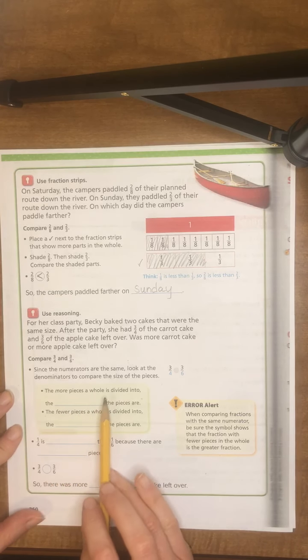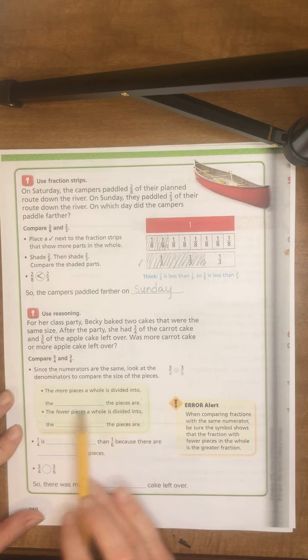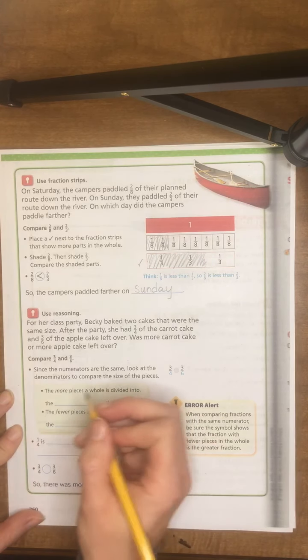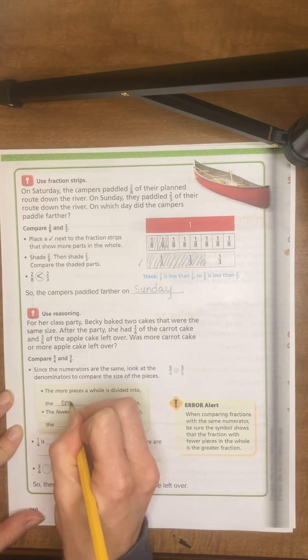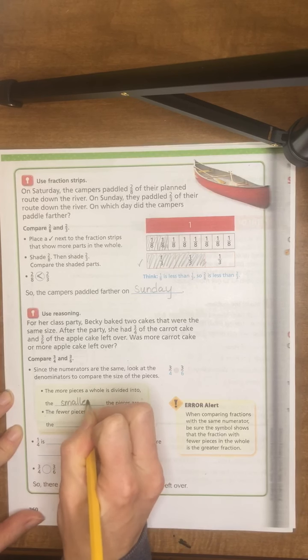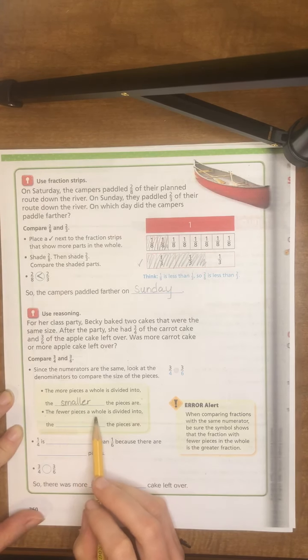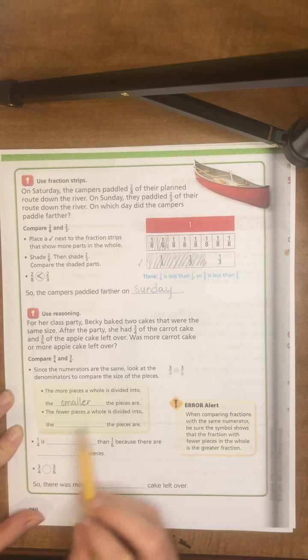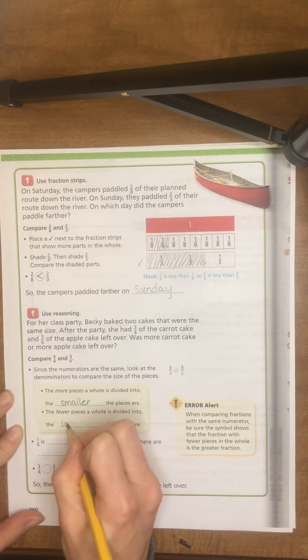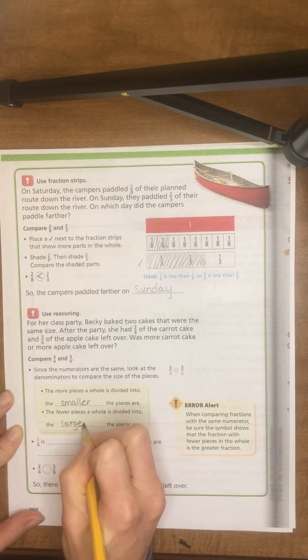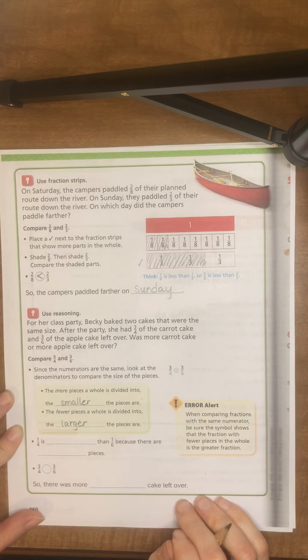The more pieces a whole is divided into, the smaller the pieces are. The fewer pieces a whole is divided into, the larger the pieces are.